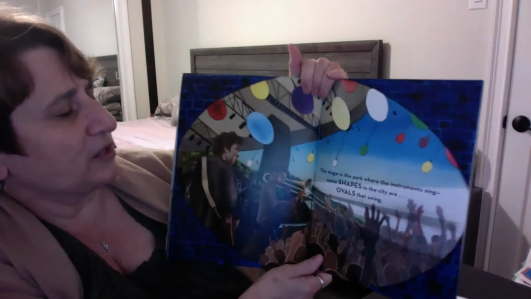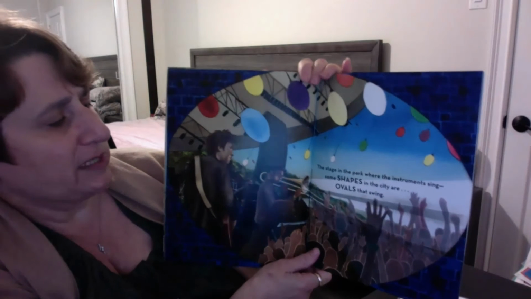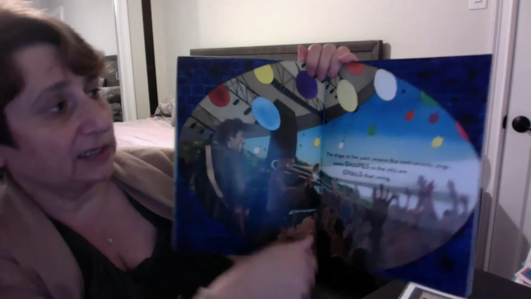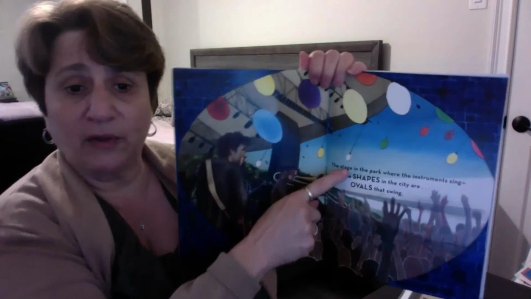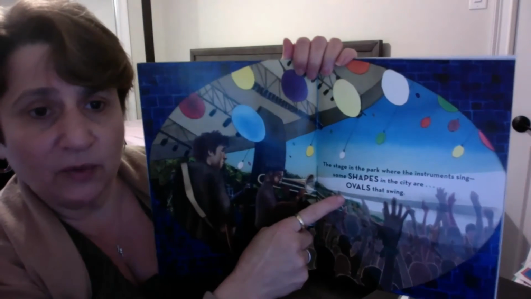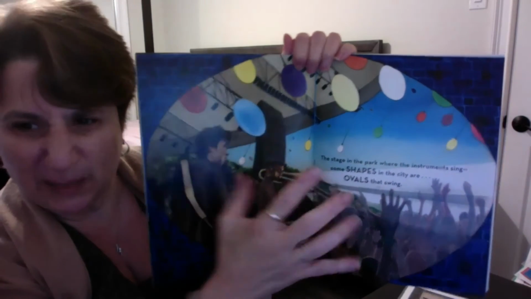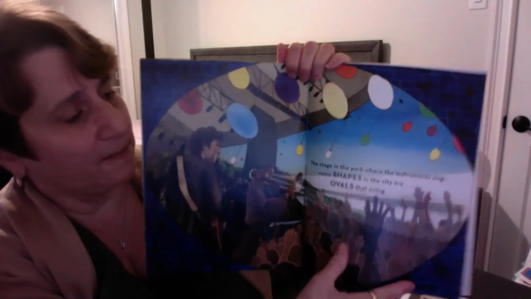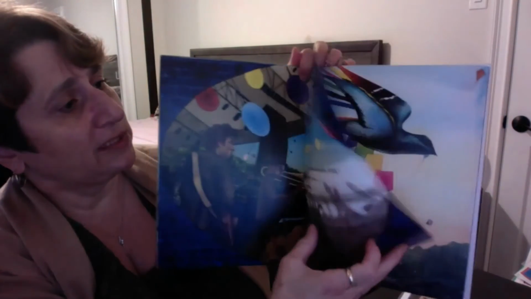The stage in the park where the instruments sing. Some shapes in the city are ovals that swing. The lights. Oval, remember we learned oval last week, I believe it was. An oval is like a round shape that's been squished in a little bit. So it's a longer round shape. Very good. So ovals are also in the city.